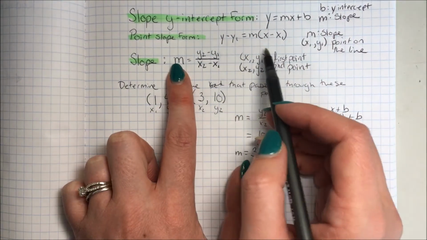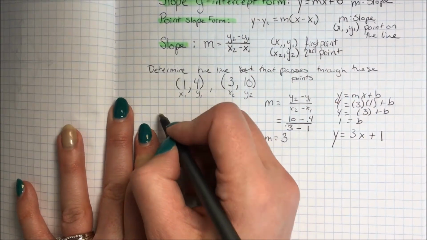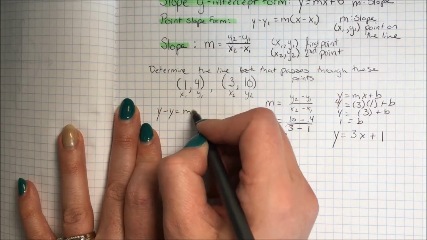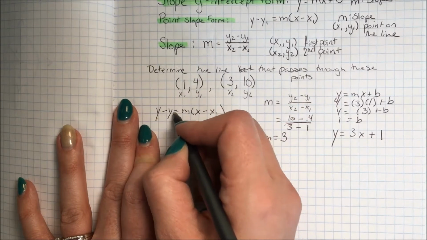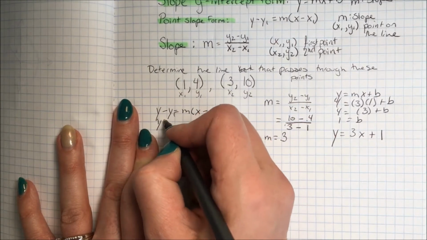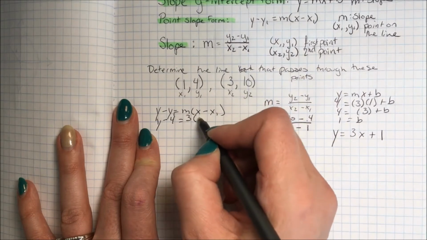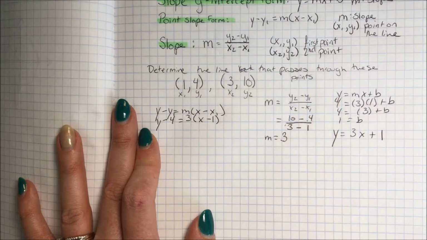If I wanted to use point-slope form, or if they asked me to write it in point-slope form, I'd do the same thing, except that I'd use this formula, and it would give me the same equation of the line. So y minus y1, so y minus 4, equals my slope, which is 3, times x minus 1. So this would be written in point-slope form.